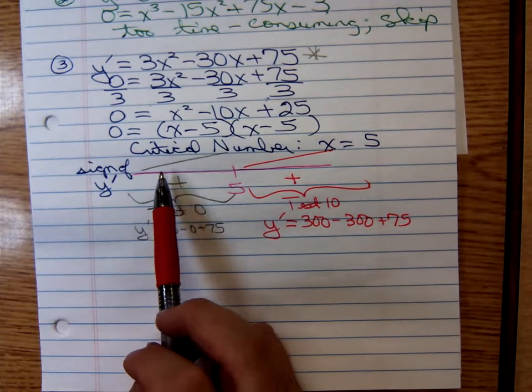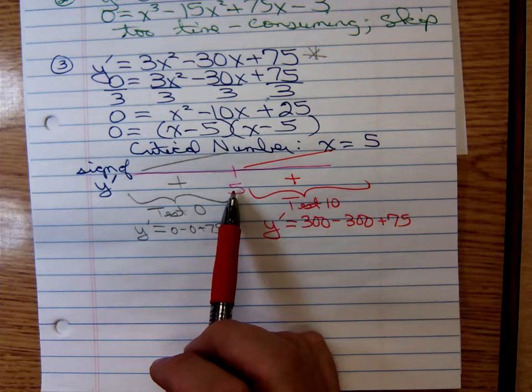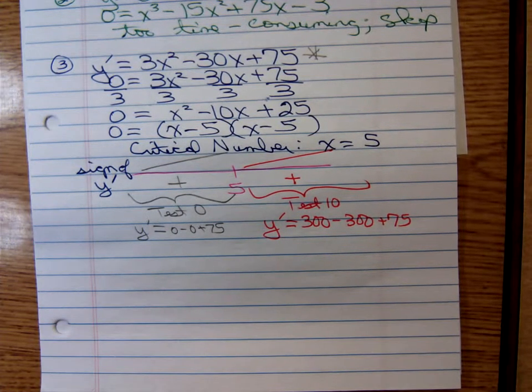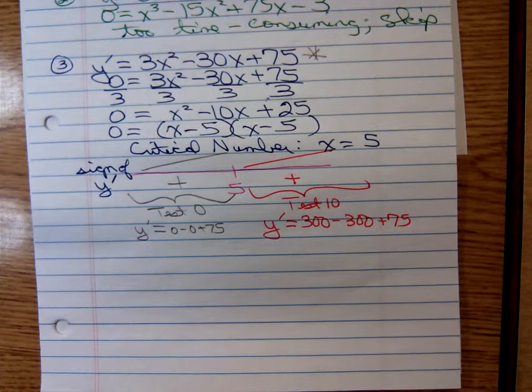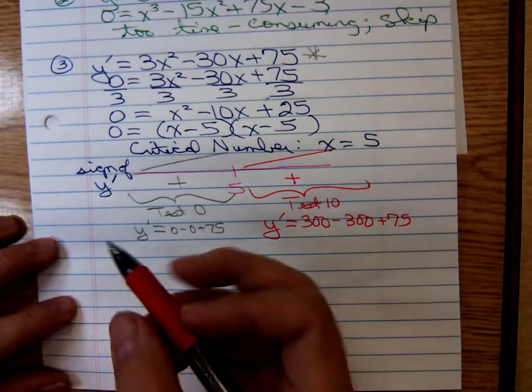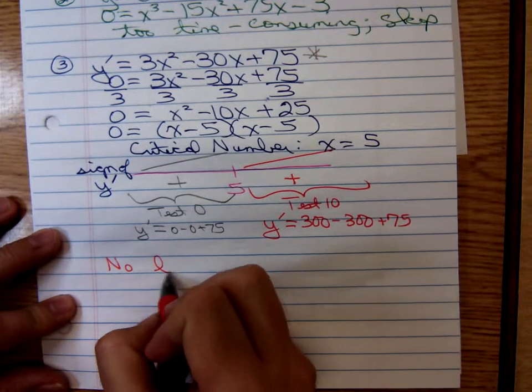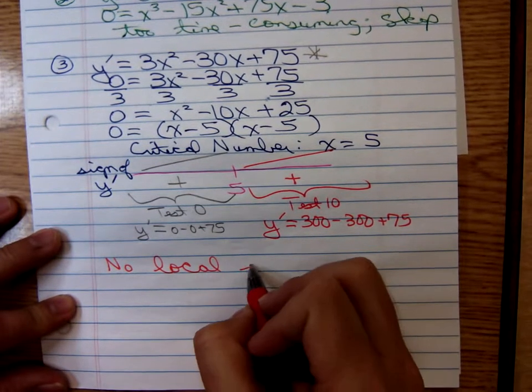It was increasing. It leveled off a moment at 5, and we thought it was going to start decreasing, but it didn't. What did it do? It kept on increasing. So what do we conclude about local extrema? Do we have a local maximum? No. Do we have a local minimum? No. There's no local extrema.